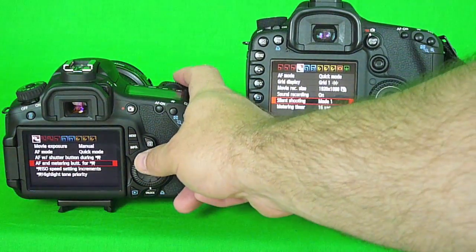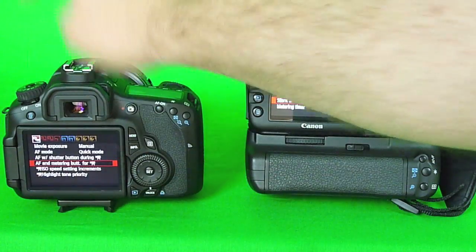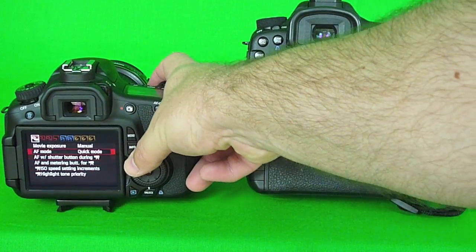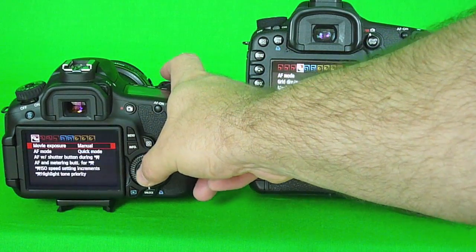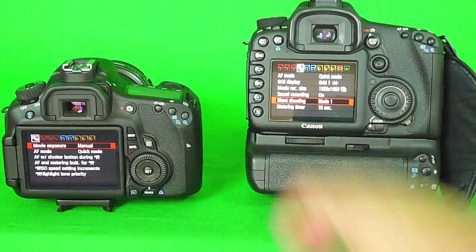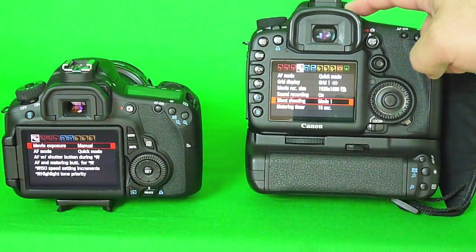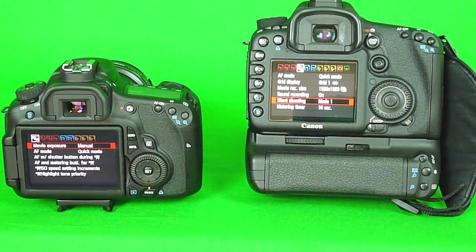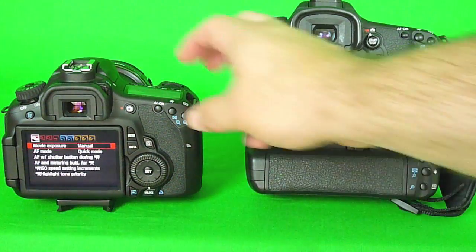Now we go in here, in the movie mode, you have to be in video on the dial, but then you have a lot more options. So first of all, movie exposure, manual or auto, so you can have full manual control on the exposure. Now you do have that on here as well, as long as you're in a manual mode on the dial, you can actually be in manual exposure on the video as well.